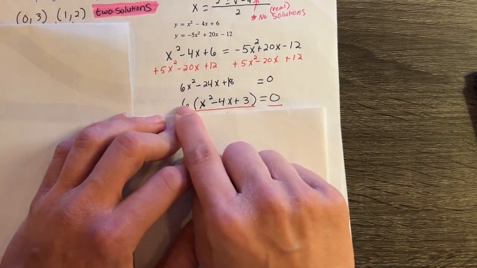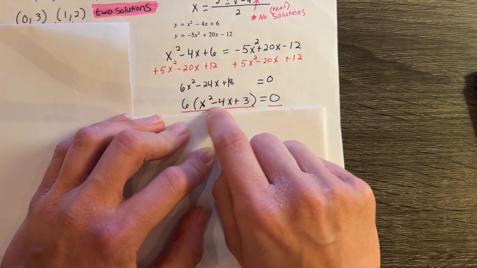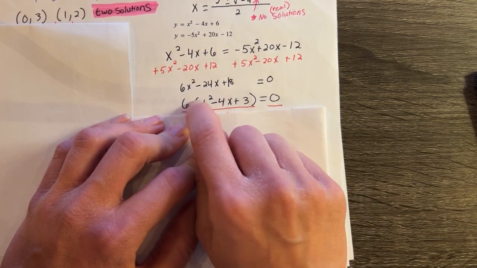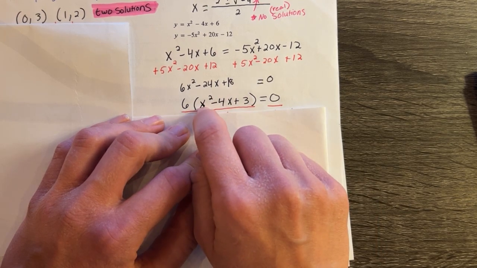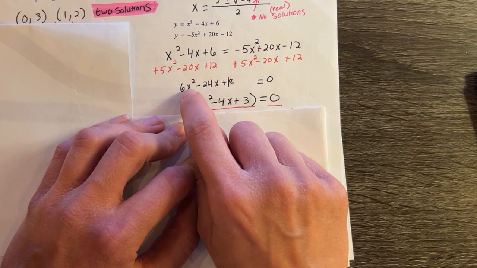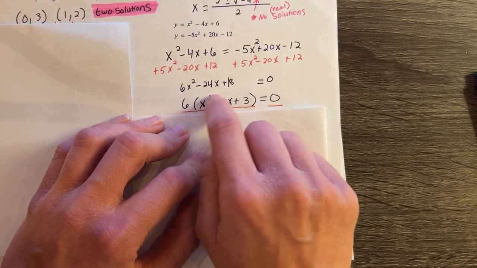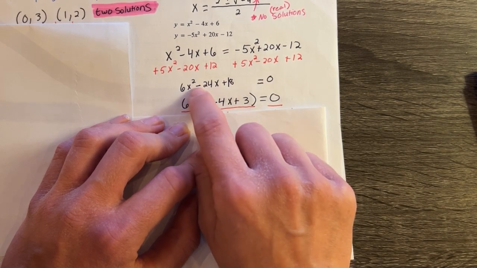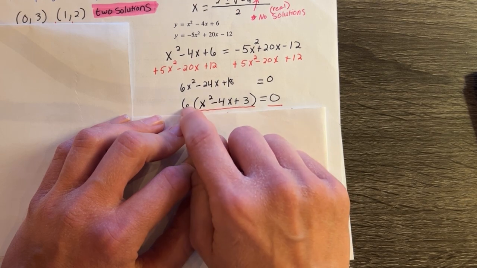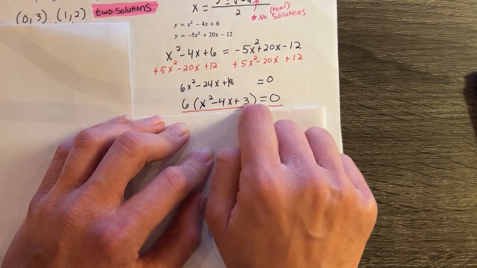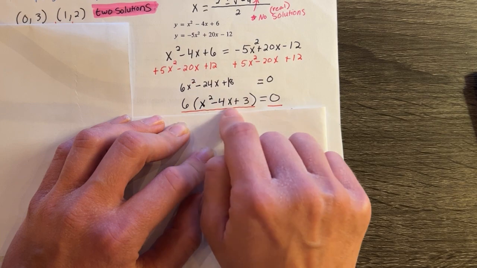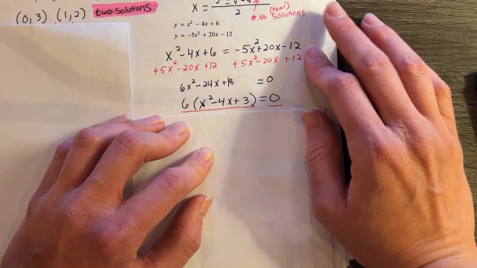When I factor out a 6, I get x squared minus 4x plus 3, right? So if I multiply this back in, I get 6x squared, and then 6 times negative 4x is negative 24x, plus 6 times 3 is 18. Okay, so I'm just factoring this out.